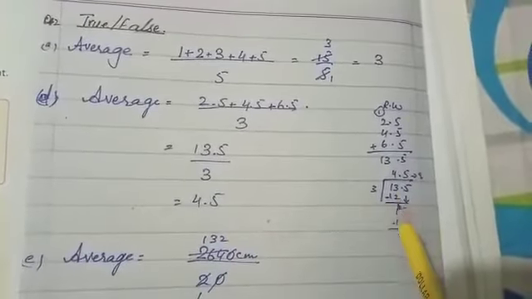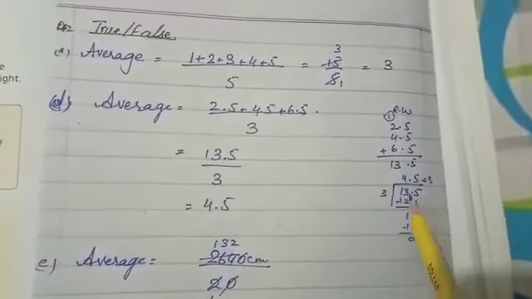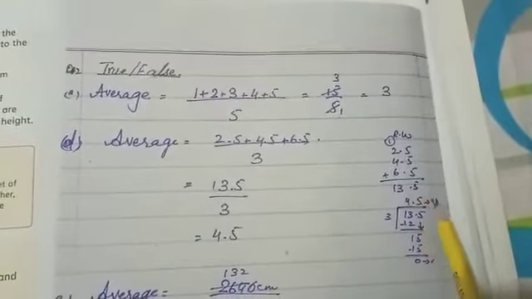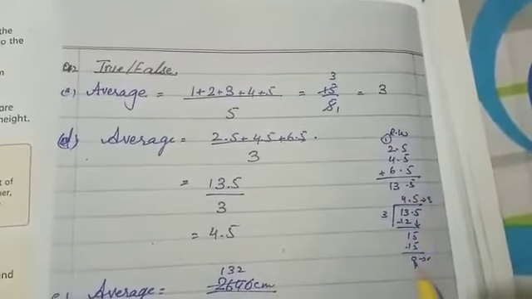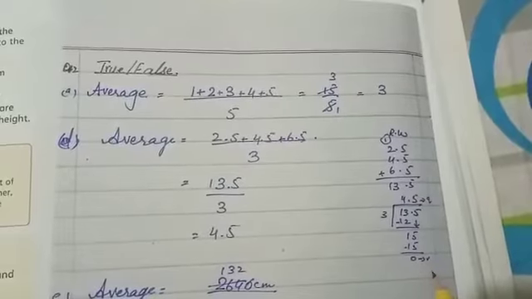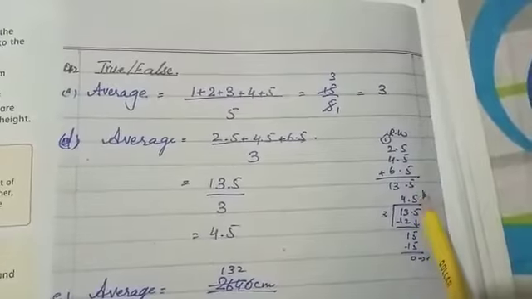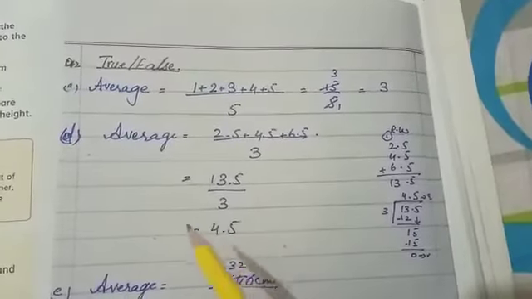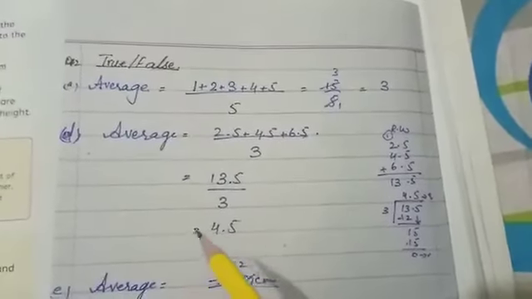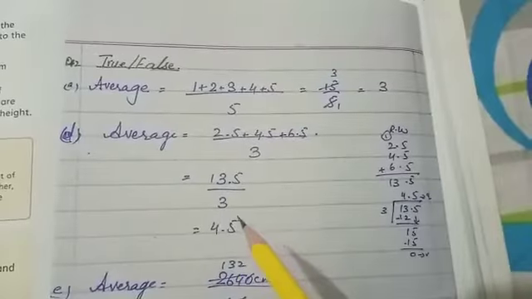Now we divide 13.5 by 3. Okay, 3 4s are 12. 1 will come down and this point will come in the quotient, and this 5 will come down. Now 3 5s are 15. 15 minus 15, 0. That's the remainder. So 4.5 is our quotient and our answer is 4.5. Okay, and they are saying that the answer will not come 4.5. That's why this statement is false.